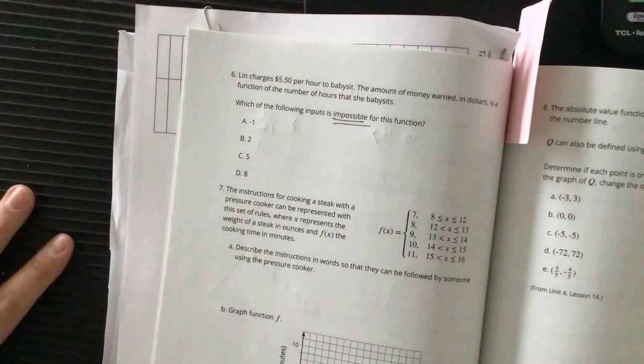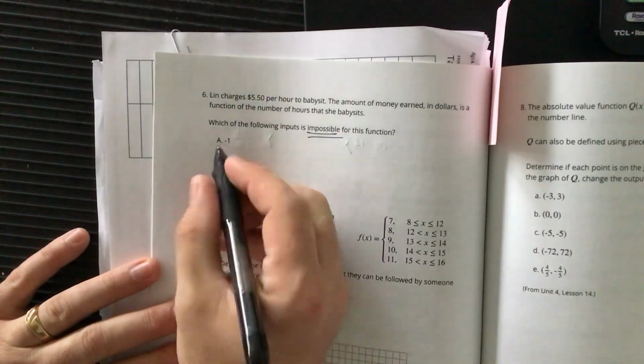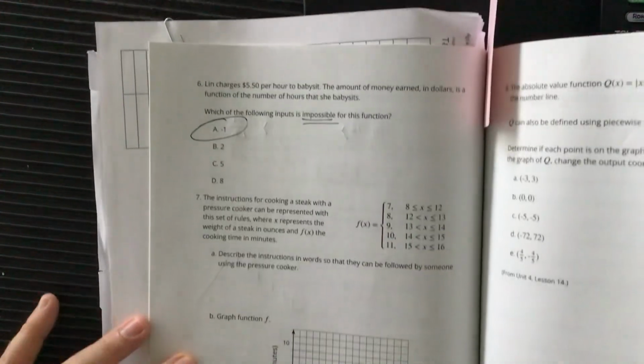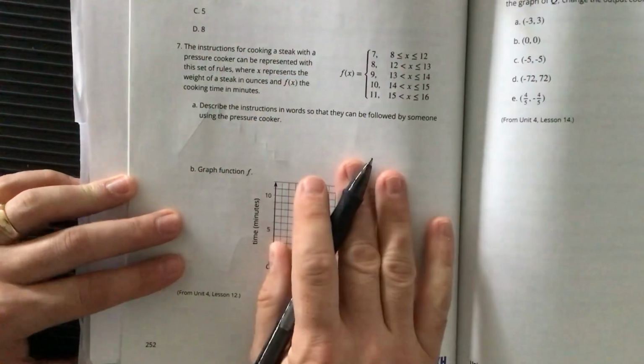Question number 6, which one is impossible? A. Can't have negative hours. It's a function of hours, you can't have negative time.